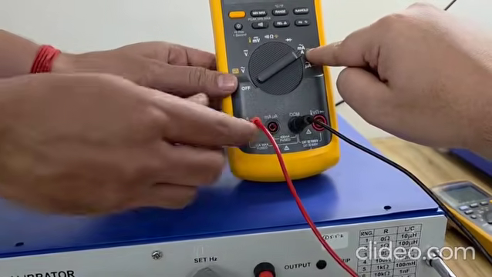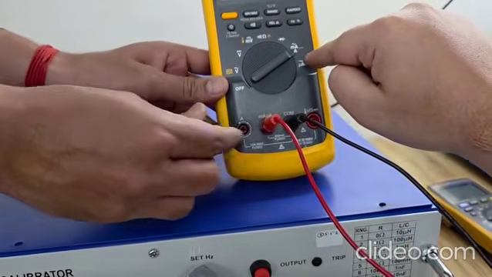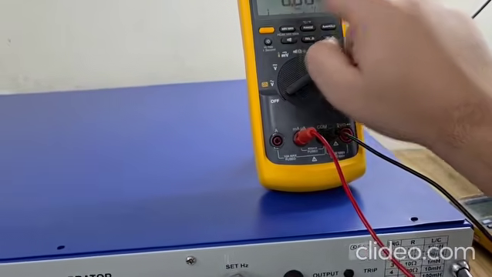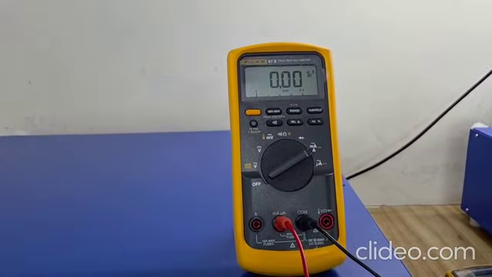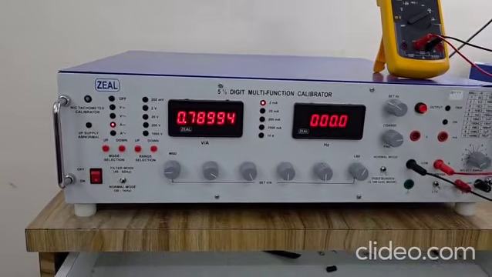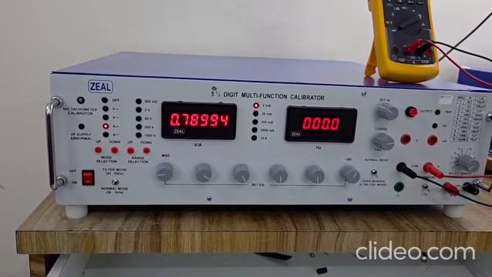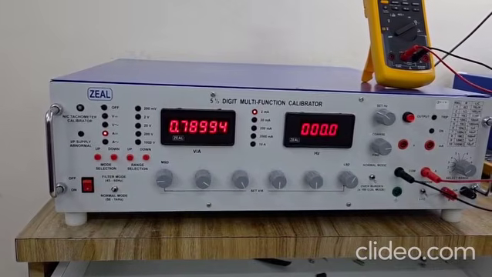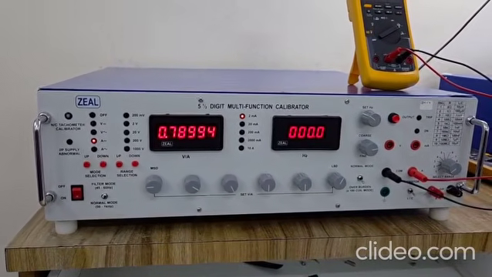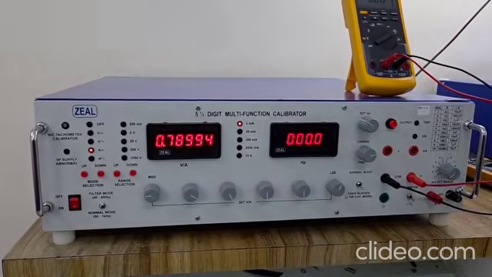In this particular multimeter, this is AC and DC. Only you have to make the necessary connections to get the actual reading. So this is about all voltage and current parameters, and using this multifunction calibrator you can calibrate this 3.5 digit multimeter.